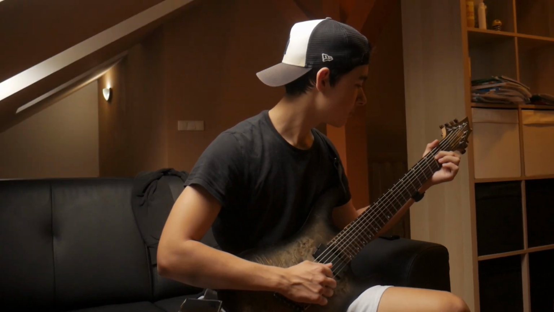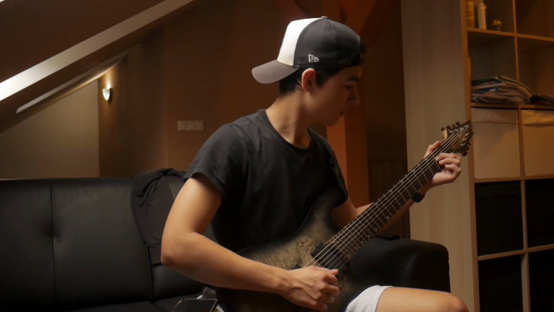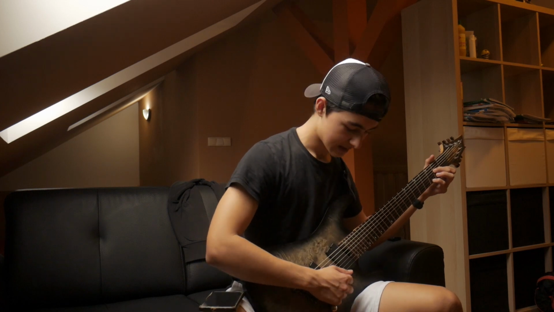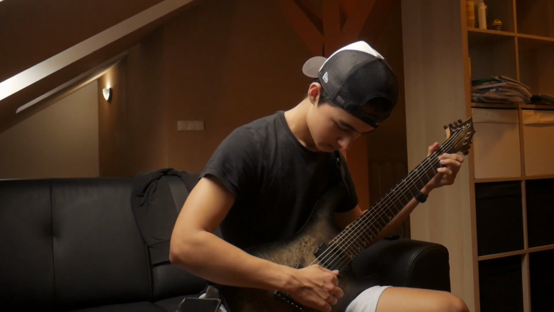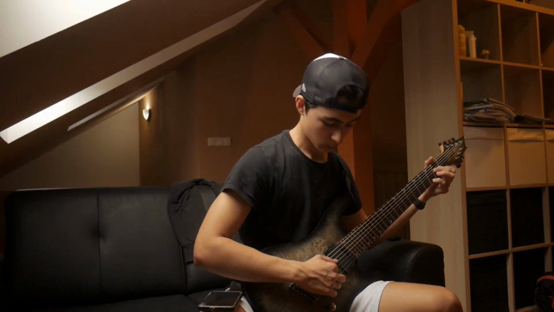Now, for the beginner part, the open minor 7th chord. We're gonna play an A minor 7th chord, and it's played like this. Open A, E, open G, C, and open E. And we can accentuate the minor 7th, the G, by playing it here. Or we can play it with the E.